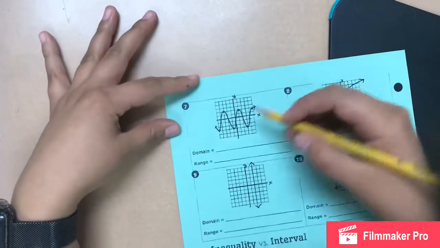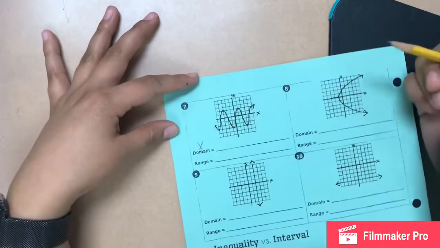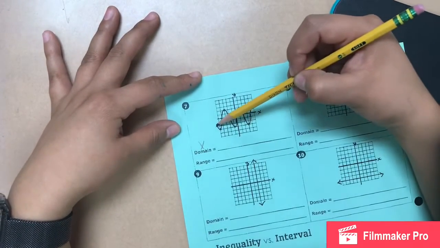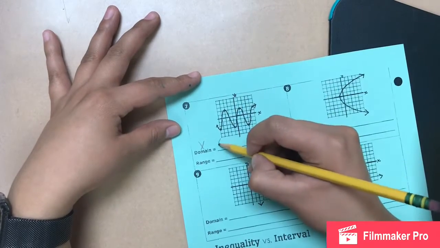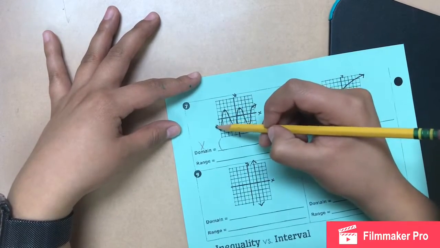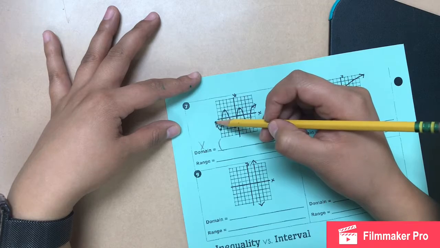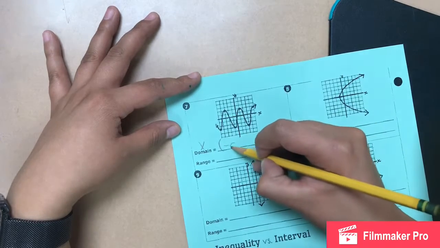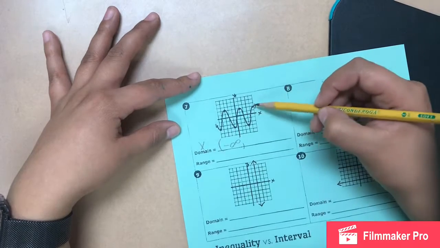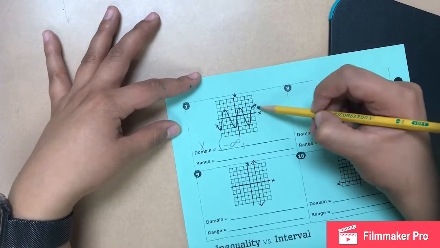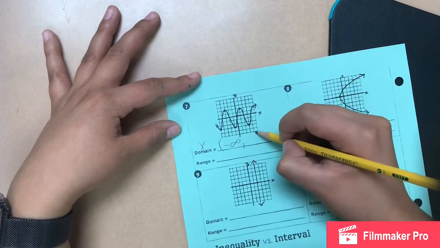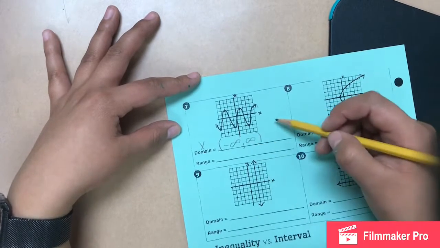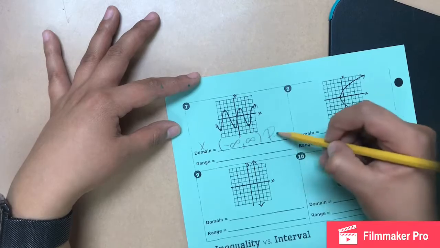Number 7, if I go to my domain, this is how far left does it go? If I look at the farthest left, it's an arrow, so that's parentheses. Since it's an arrowhead, arrow means forever and ever to the left, so that's negative infinity. If I go to the farthest right, it's also an arrowhead, so this is parentheses. Forever and ever to the right is positive infinity. Negative infinity to positive infinity is all reals.